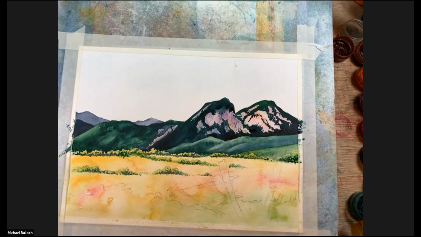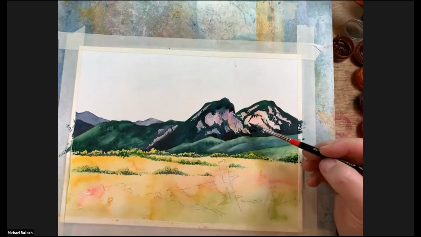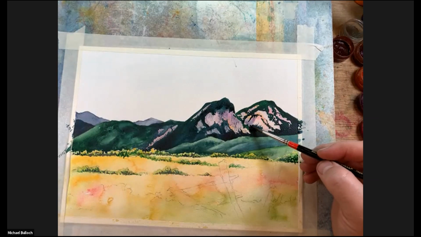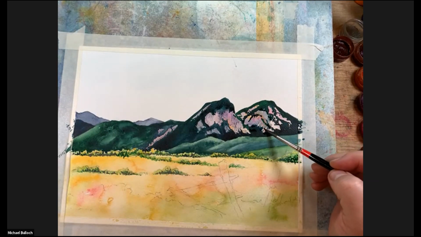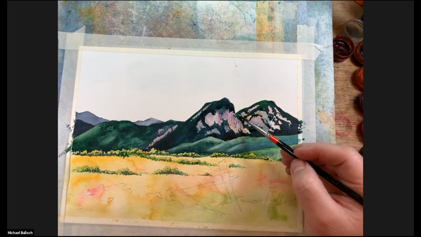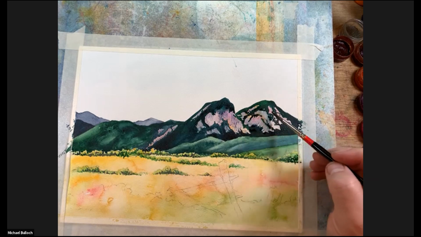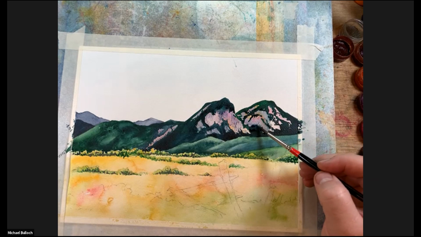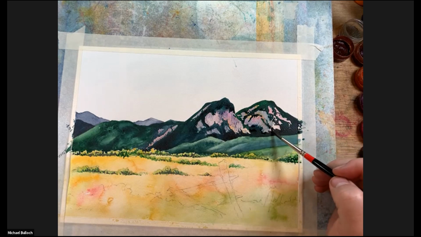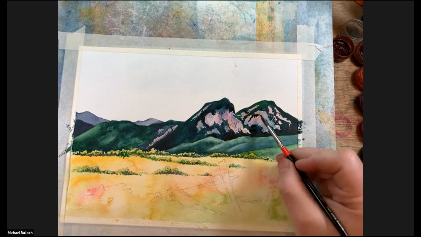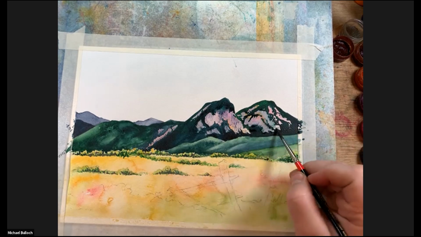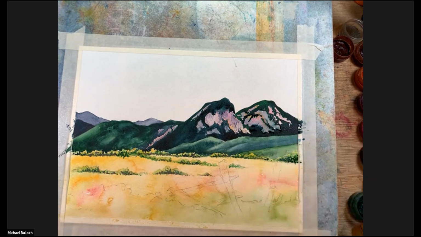And this is fairly watered down. I want a lot of water in this. I want it to be a very thin wash. Just a real thin wash, and even if I'm picking up some of that Hooker's green mix as well, it's going to bleed into that a little bit, and that's okay. I don't mind that. I can still see those brighter hints of color through there.